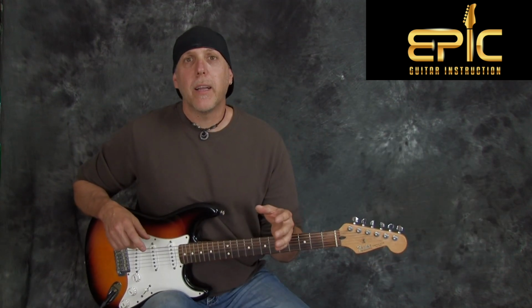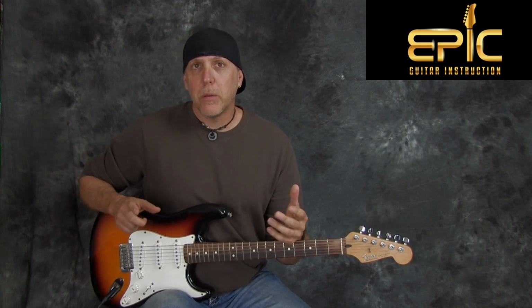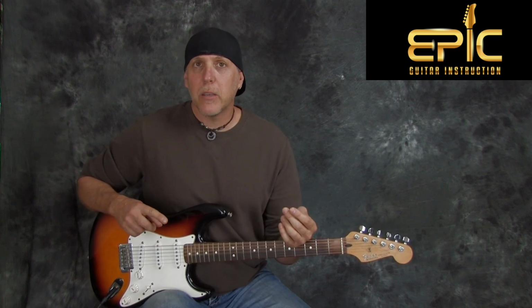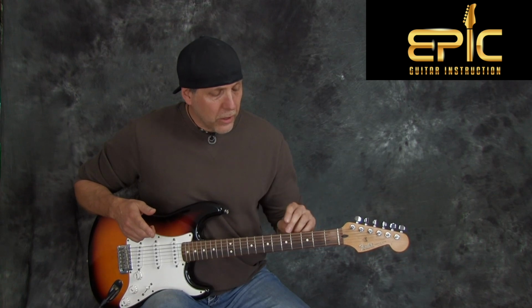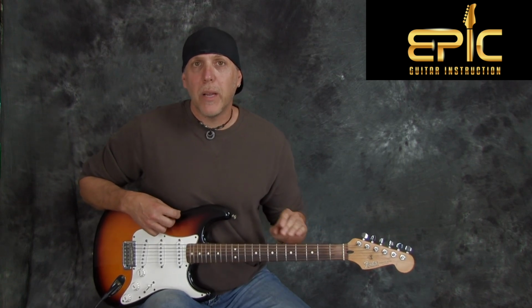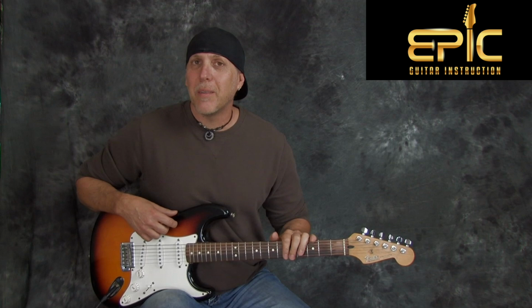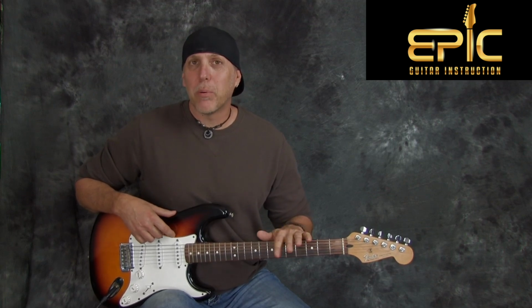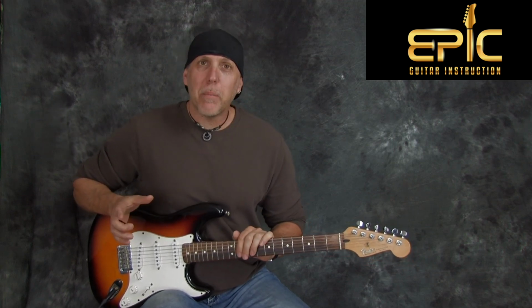This 5th one I like because it gets you out of just using pentatonic in the same key as the song. So there's other pentatonics that you could play in different keys over the same chord progression. So it's kind of like a pentatonic trick.